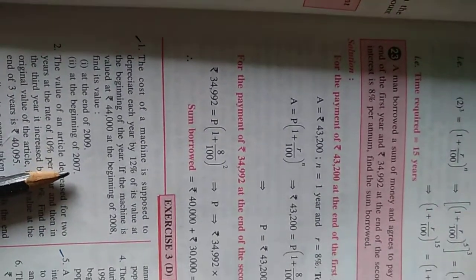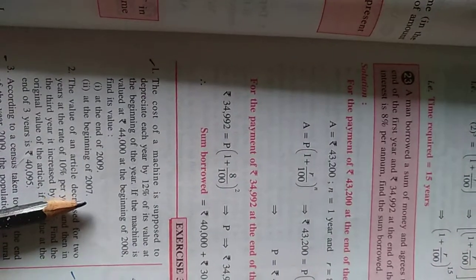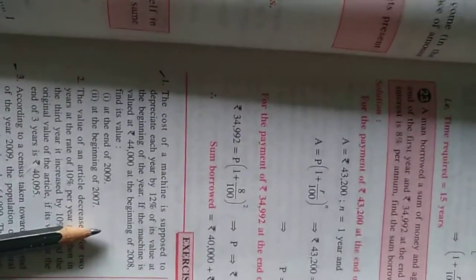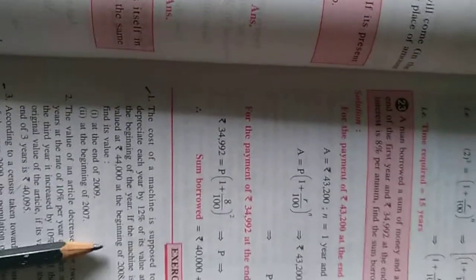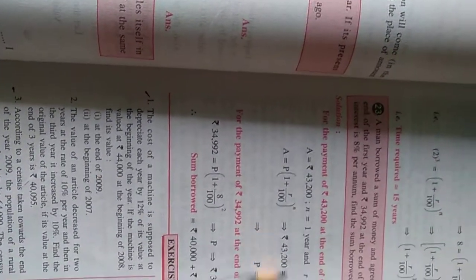2007. So here we know that for any goods, when they become old, means after you purchase the goods, when you are going to sell it, the price is depreciating or it is reducing.